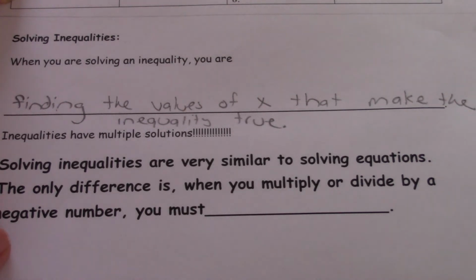Like, take the above example. If something is going to be less than or equal to negative 8, well, the solution could be negative 9, negative 10, negative 11, and so forth. So a very important thing to remember is that inequalities will have multiple solutions.